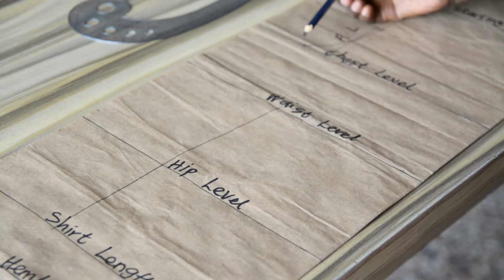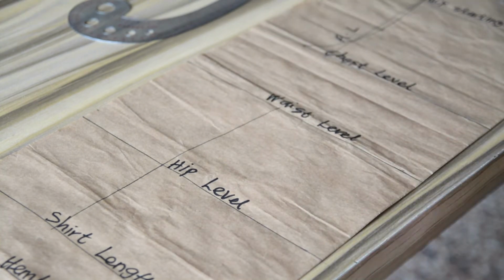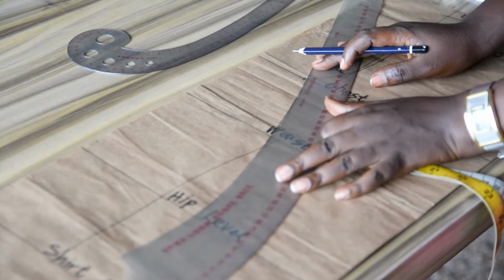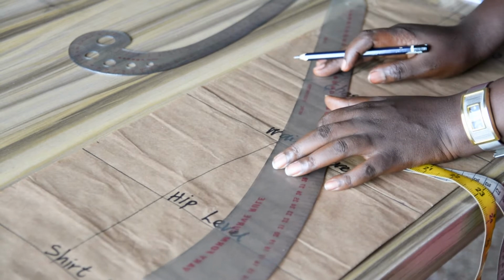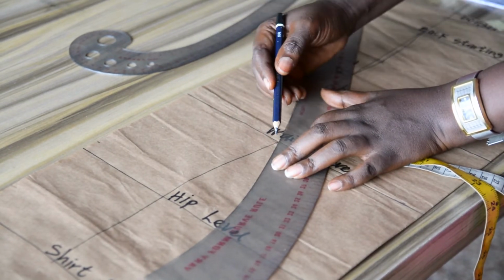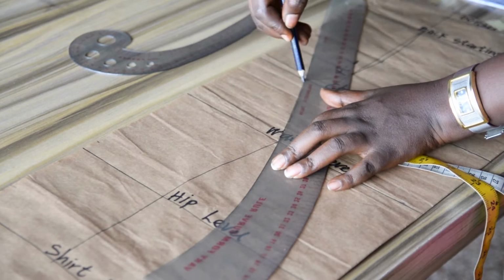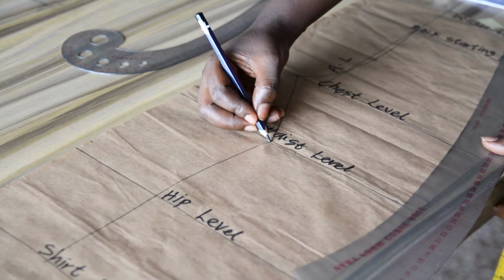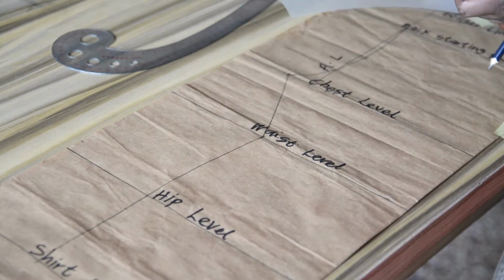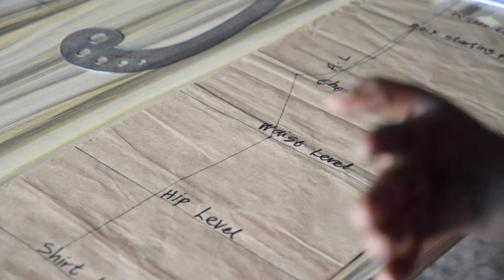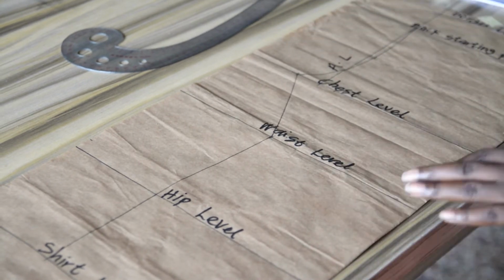Then the connection from the chest point to the waist point requires this side of my very firm curve. The curve is facing towards the center back. So can you see what I have? So with this, the shape of the shirt is not going to be a straight line like a traditional one. This is going to be a modern shirt pattern.